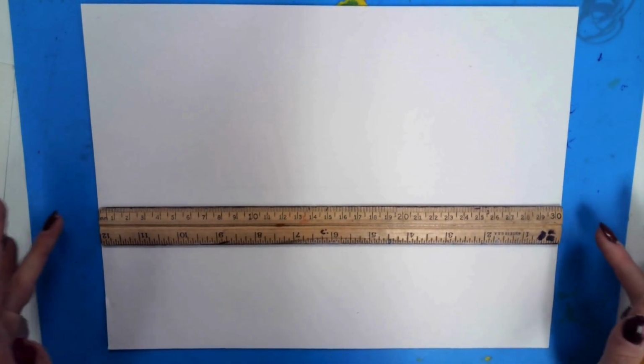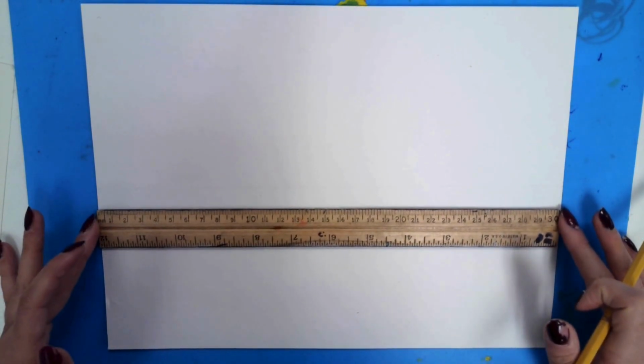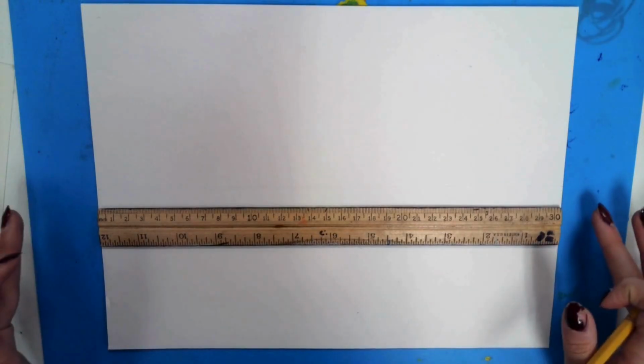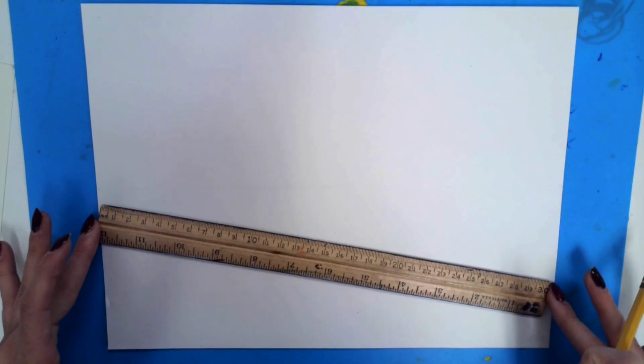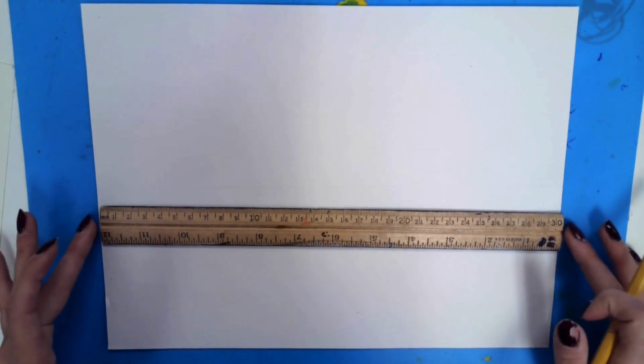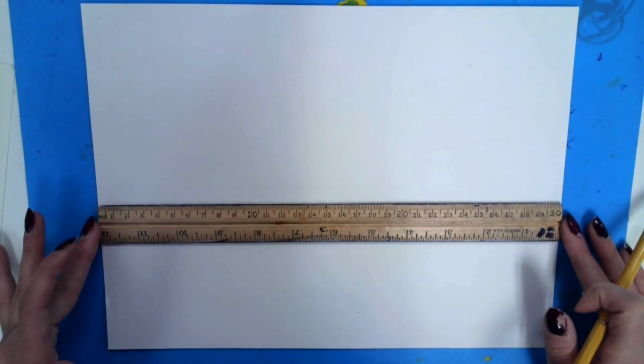The first thing you're going to do is draw your horizon line. It does not have to be in the middle of the page. Mine's a little bit closer to the bottom than the middle. And be using a ruler. Make sure that your ruler is straight. So like this, not straight. This kind of looks straight, but it's not. It's still a little diagonal. Make sure it is a straight across horizontal line.